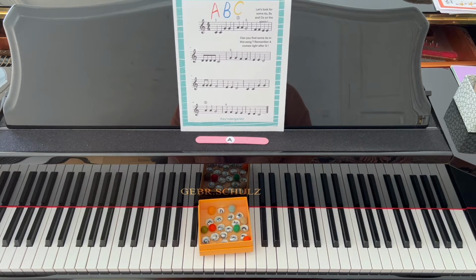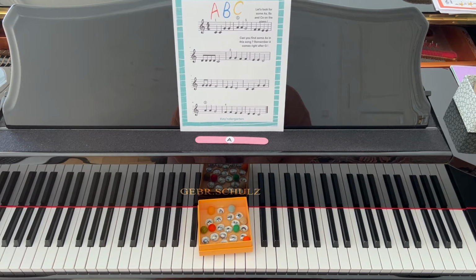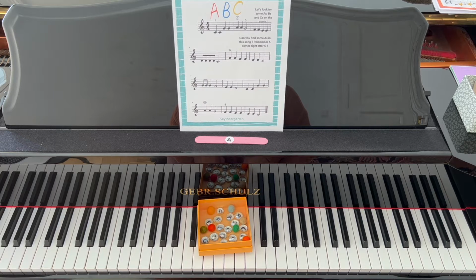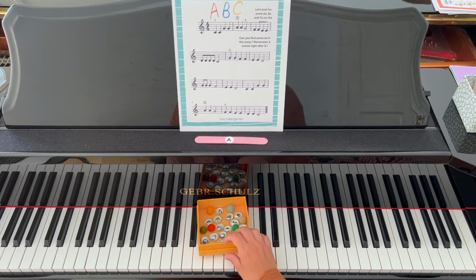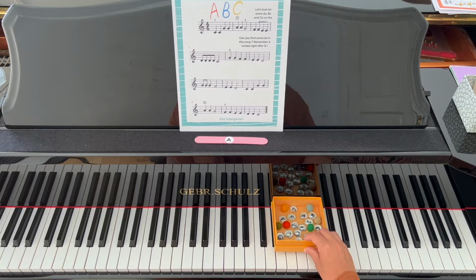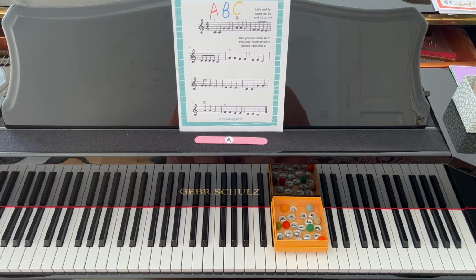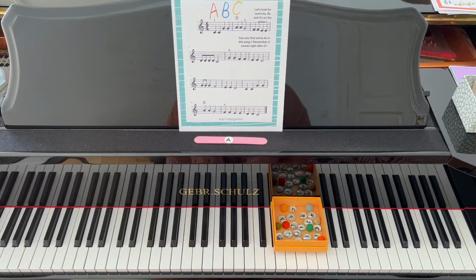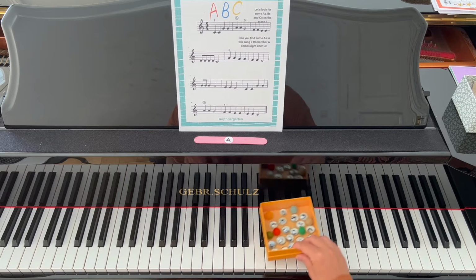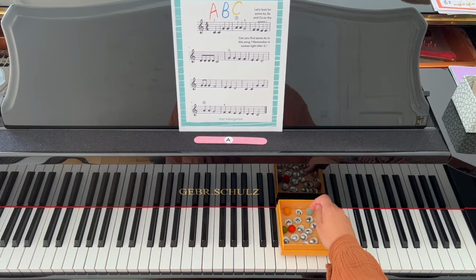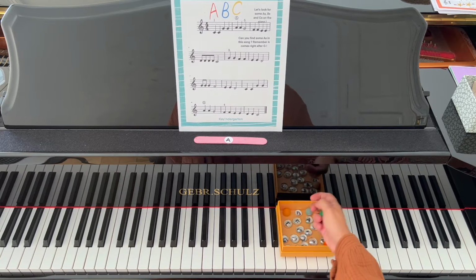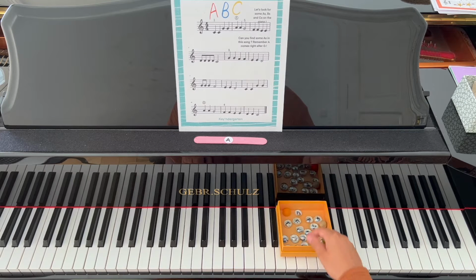So today we will learn the ABC song on the piano and repeat the new note A. A was the last new note that we've learned during our lesson Twinkle Twinkle Little Star, and the ABC song is very similar and has the A in it as well. So we could start this lesson by looking for some A's on the piano again, and this time I am going to use some colorful pom-poms.